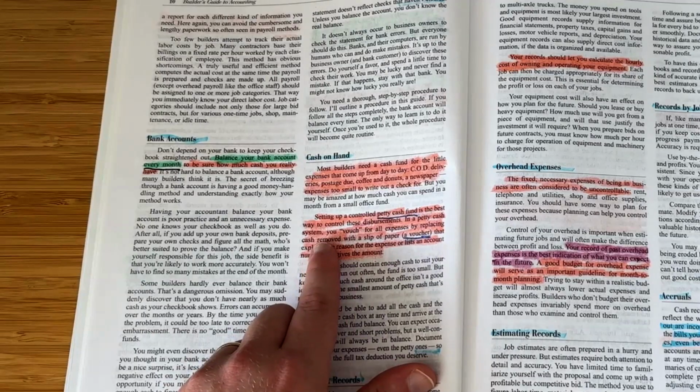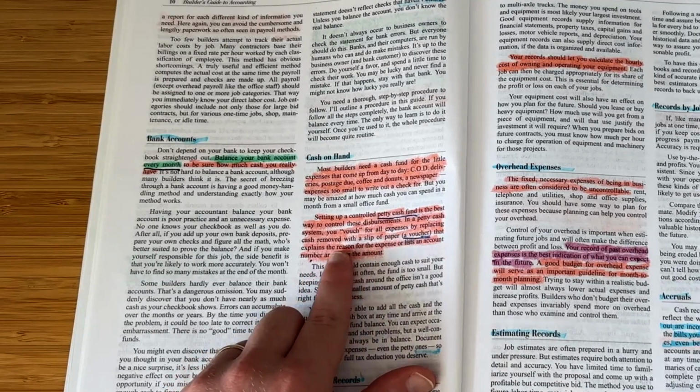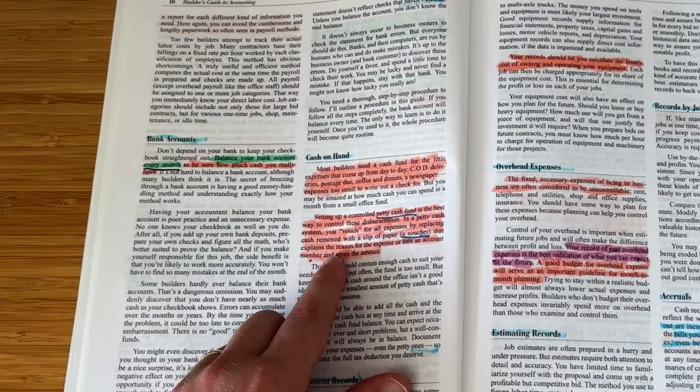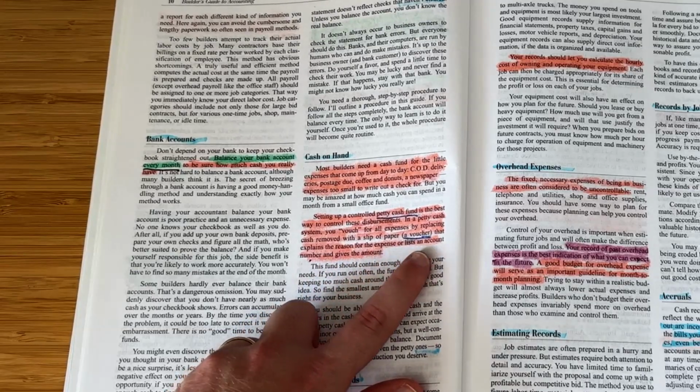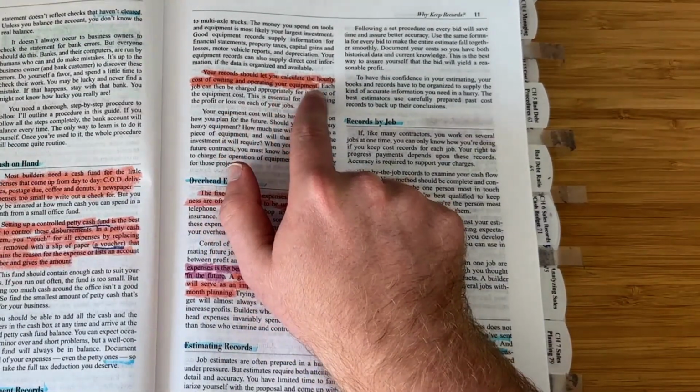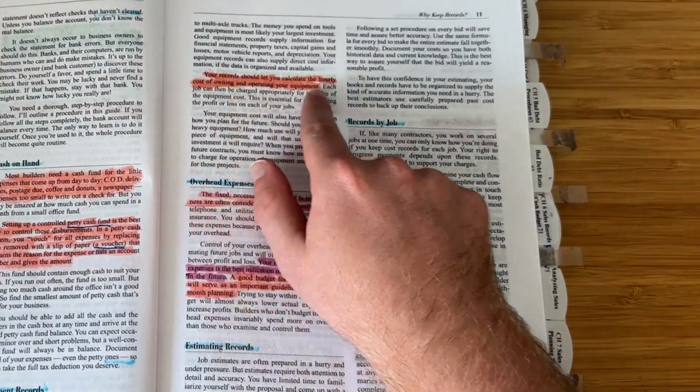In a petty cash system, you vouch for all expenses by replacing cash removed with a slip of paper, a voucher, that explains the reason for the expense or lists an account number and gives the amount. Your records should let you calculate the hourly cost of owning and operating your equipment.